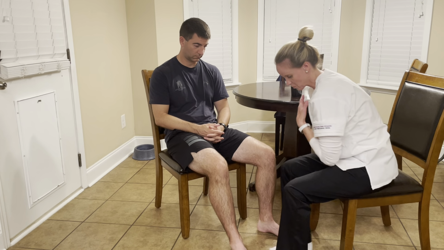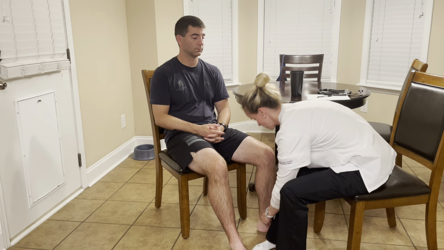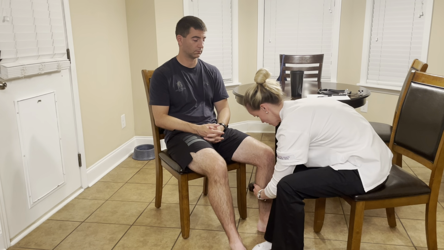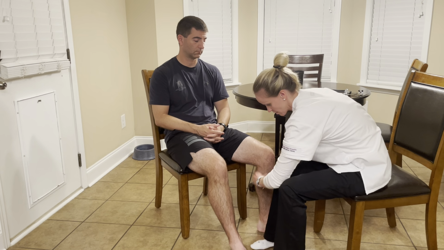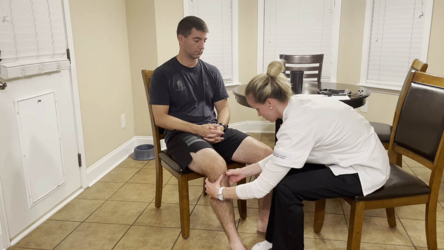So there's both about a 1. And let me check for edema. No edema is noted. All right.